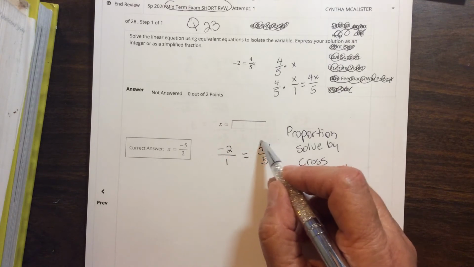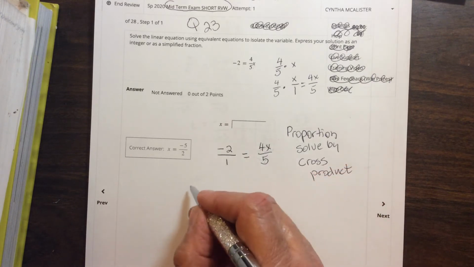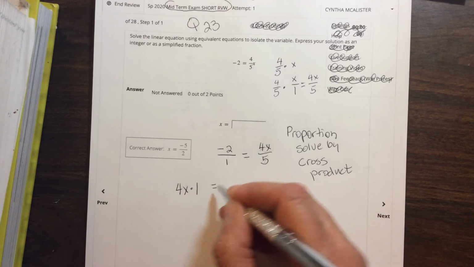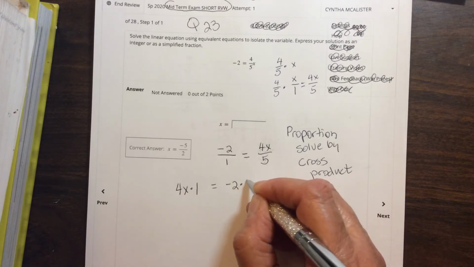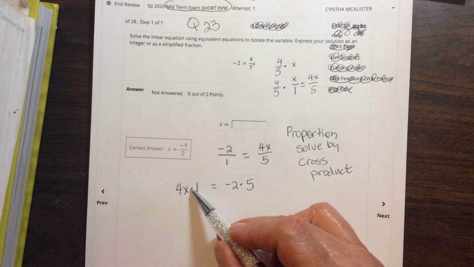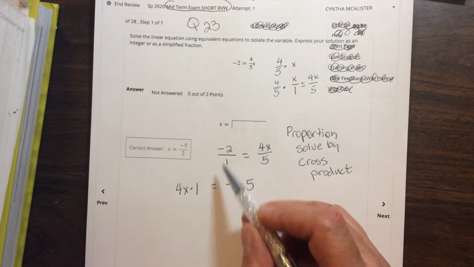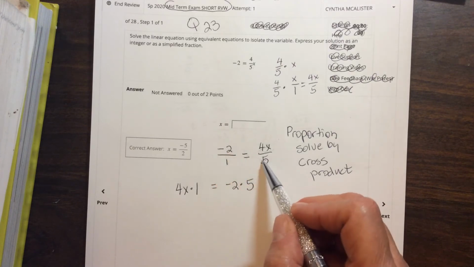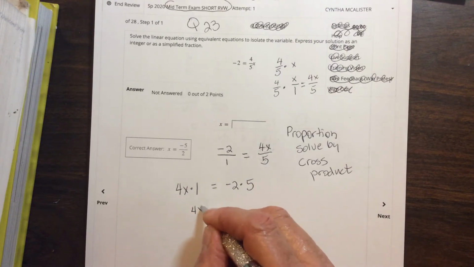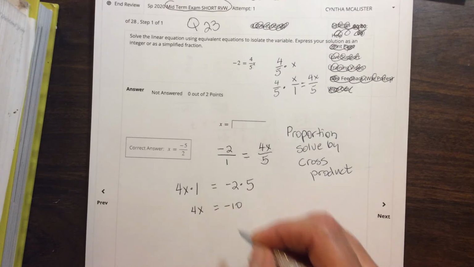I start with whatever has my x term in it, so 4x times 1, and I'm just going to write it out this time. You probably won't have to do this extra step as soon as you know what you're doing, but just to be clear, 4x times 1 equals, be sure you're keeping your equal sign, -2 times 5. Okay, and then we know anything times 1 is just that number. Negative times positive is negative.